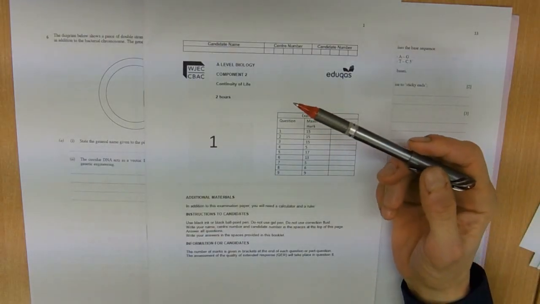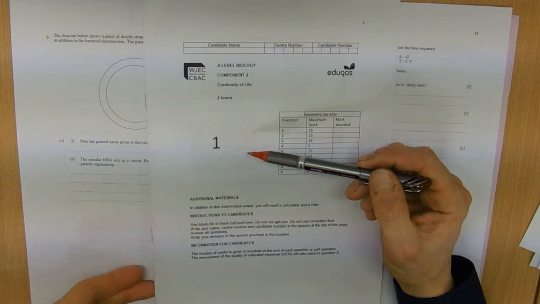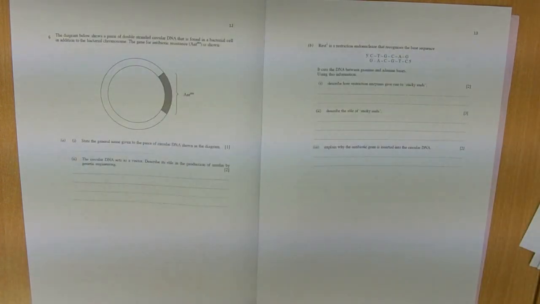This is Holy Cross Component 2 mock, and this is mock number 1. And we're on to question 6.